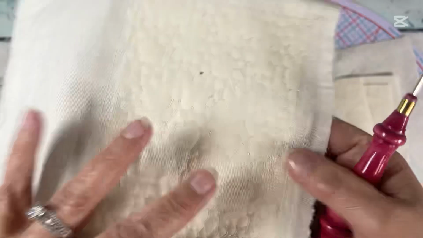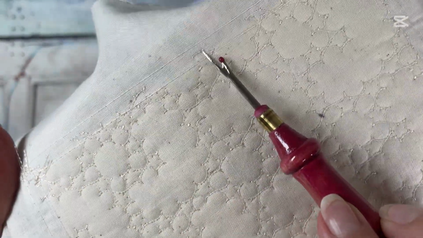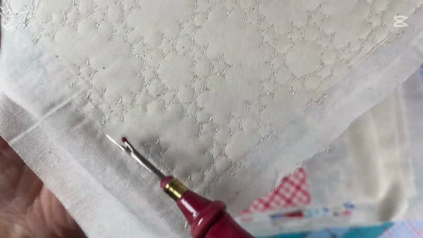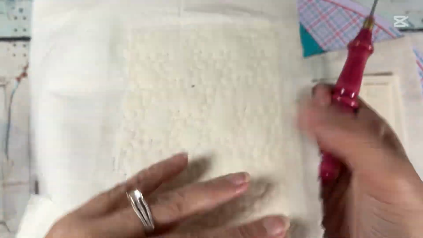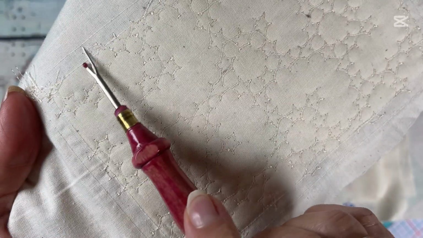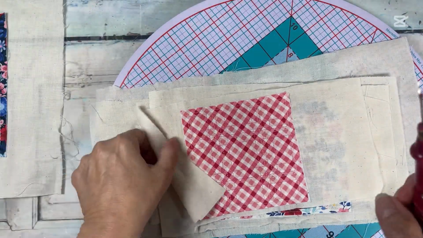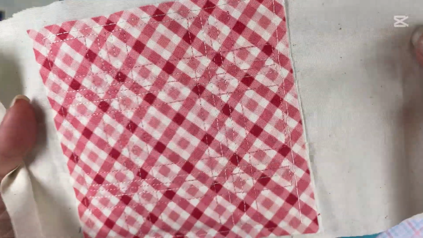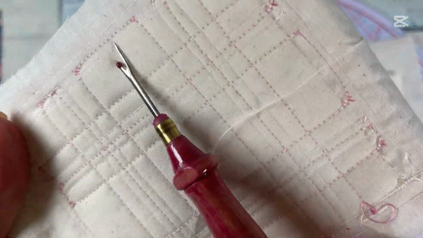So this one that had the stars, if you look on the back, you can see that it does travel into the seam allowance. And so I'm not going to take the basting out. There's, again, no reason just to cut 1/8 of an inch and take the time. So I will leave that attached. We've done the two-tone plaid. We know that that goes into the seam allowance.